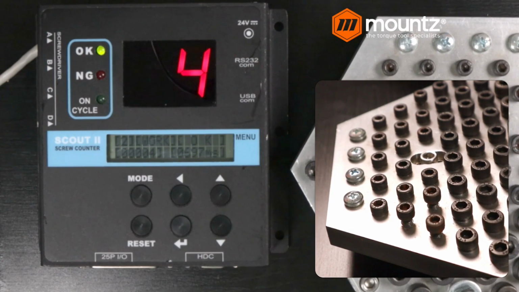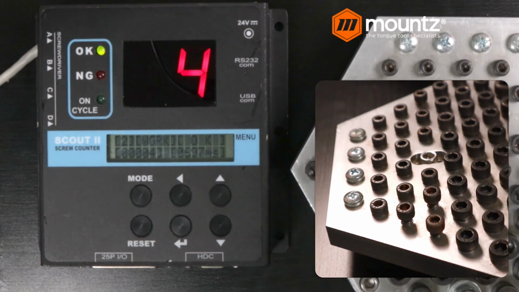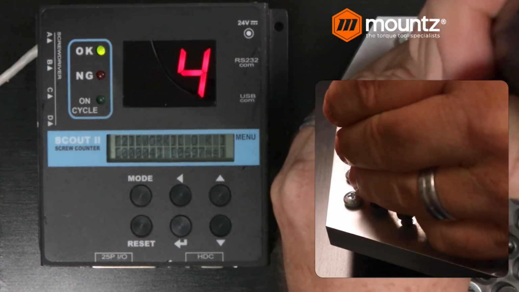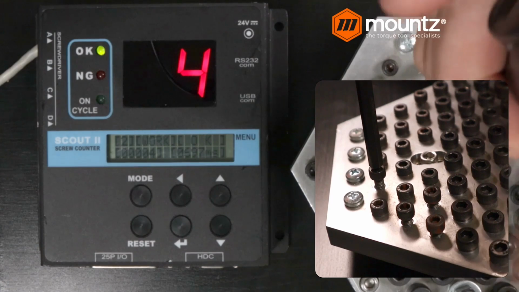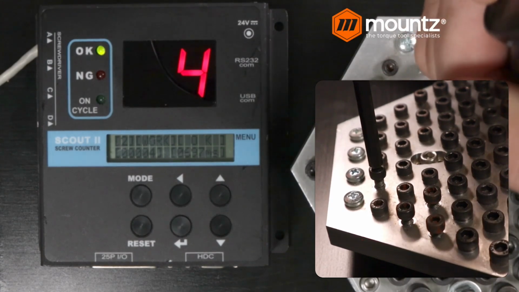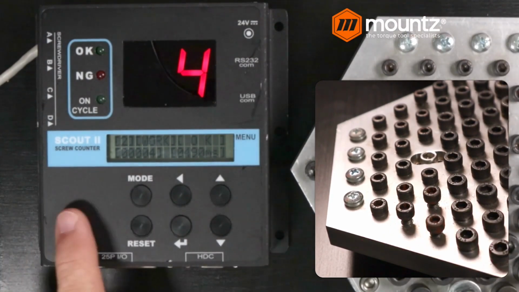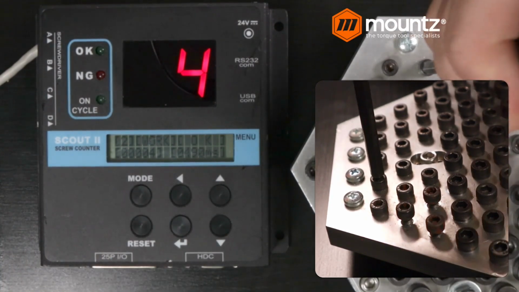Again, we can detect errors such as the cross-thread event, or an item that hasn't been torqued or fully seated. With that being the number one issue in our scenario here, if I run this halfway down and let go of the trigger, you can see we don't get a count for that.